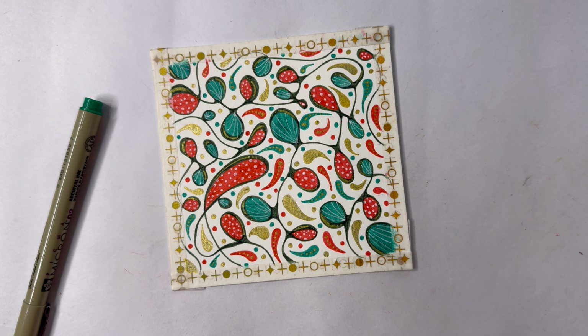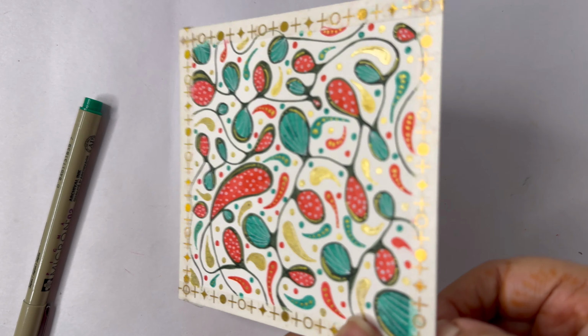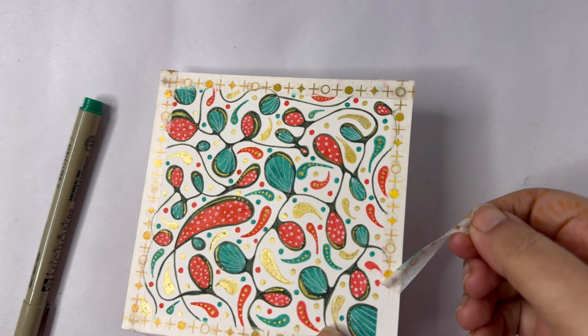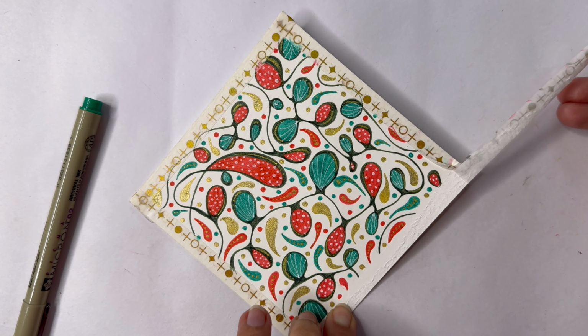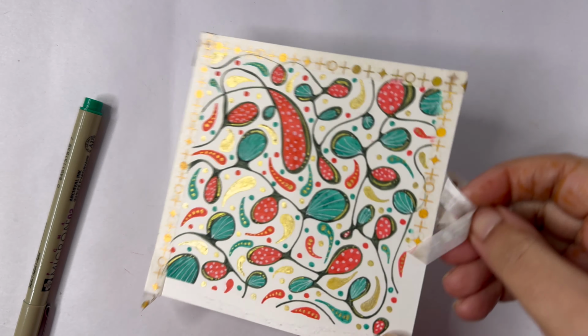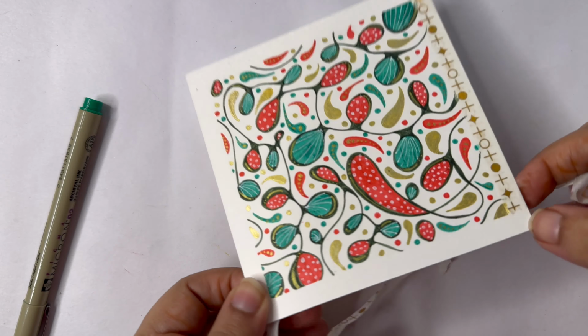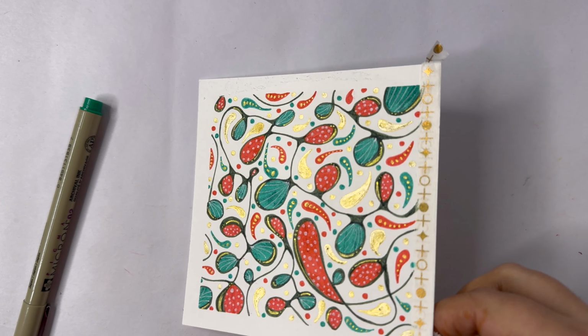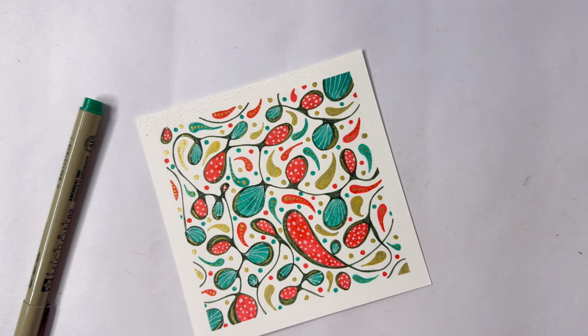All right, so yeah, those were the gold dots. I also added some of them in the green flourish elements. And then I removed my washi tape. And this washi tape was not very nice to me. As you can see, it did tear the paper slightly, but that's okay. These things happen. This is a new batch of washi tapes that I was testing out, and it's fine.